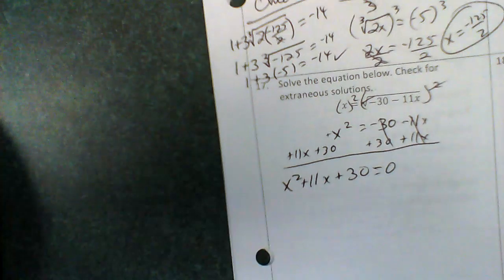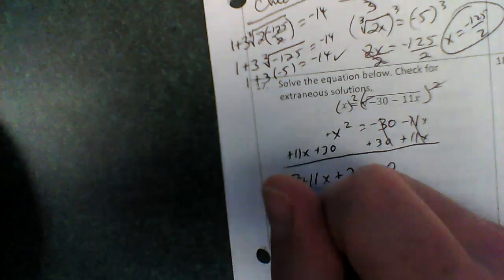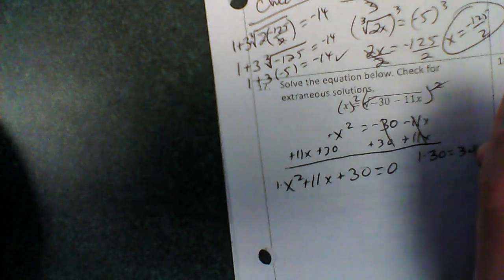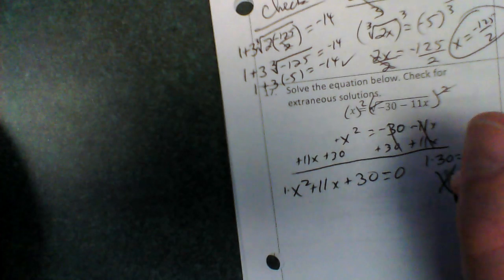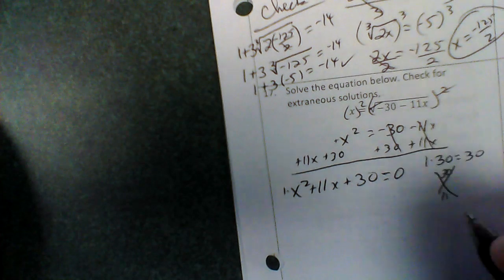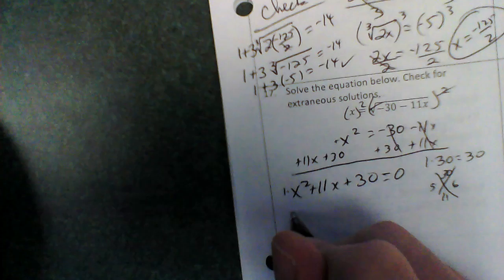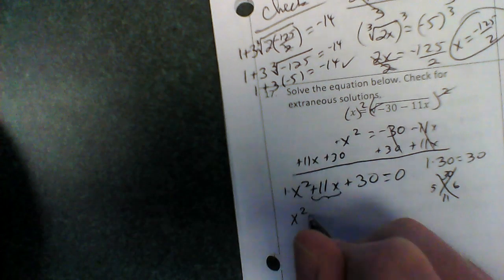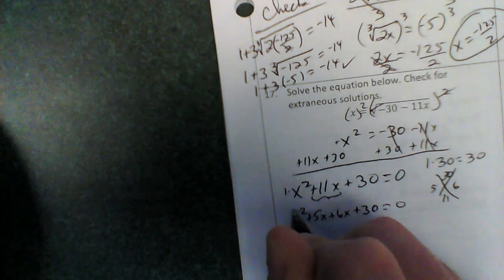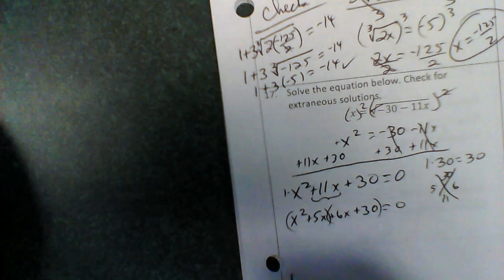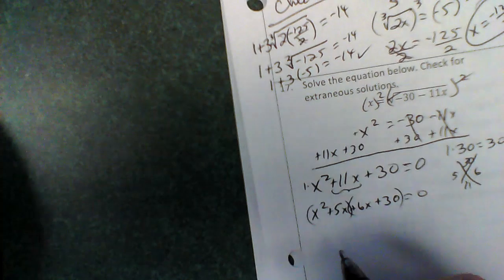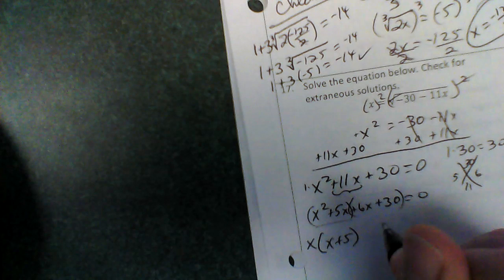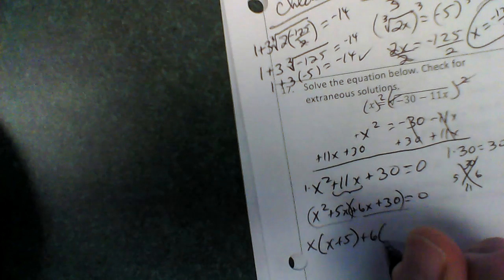You could set it up for b squared minus 4 times a times c, or you could graph it. Or factor: 30. What 2 numbers multiply to 30 that add up to the b, the 11? That's 5 and 6. So I have x squared, breaking up the middle term into 5x plus 6x. Group your first 2 terms and your last 2 terms. Look for the greatest common factor of each group, and that's x. The greatest common factor of the second group is 6.